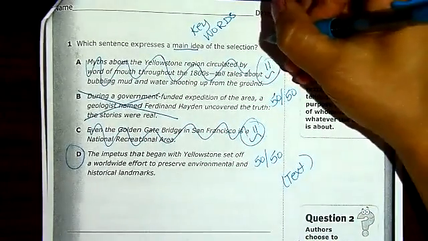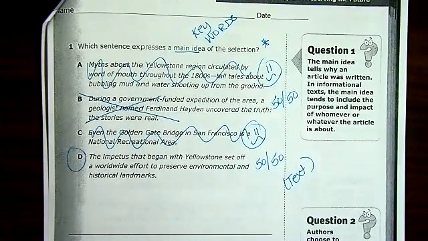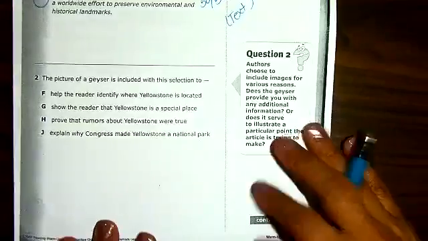You can also write little notes on the side. And those of you who remember any test strategies from school, from when you were in elementary, you can totally use them. Absolutely. So again, we're going to practice 50-50 and silly answers.